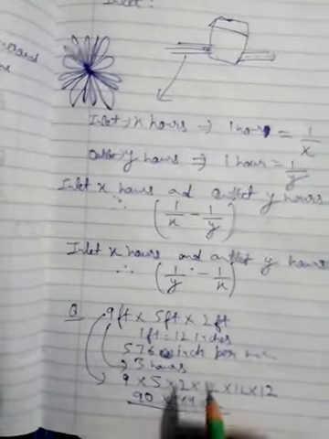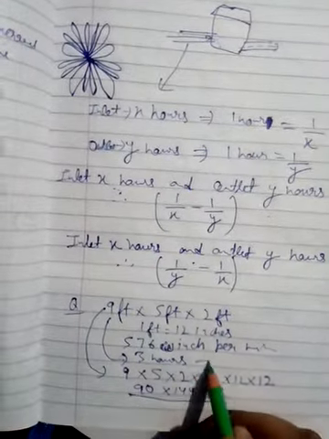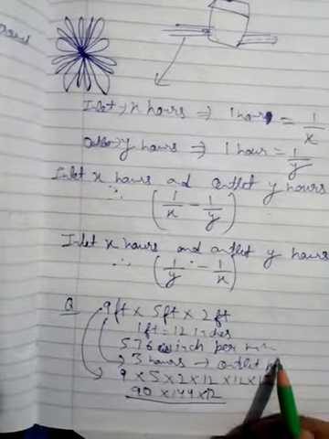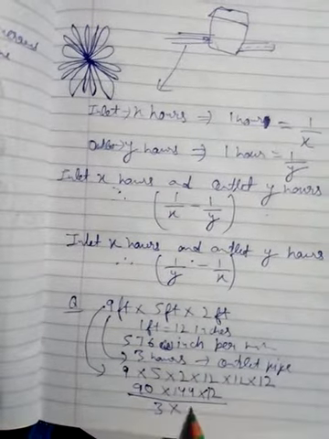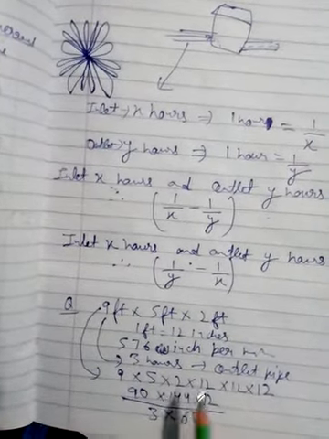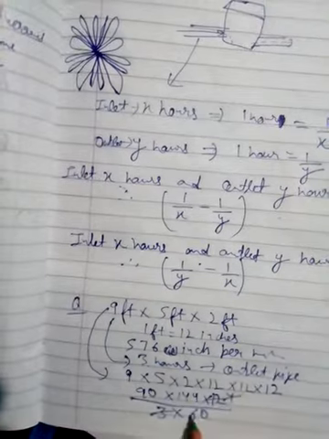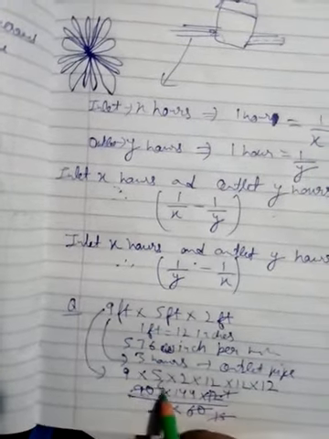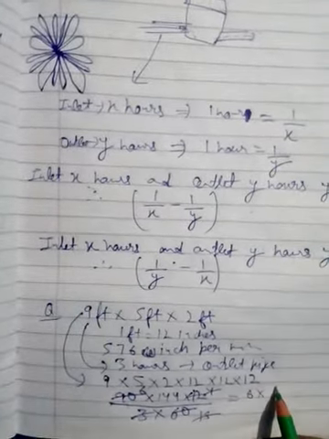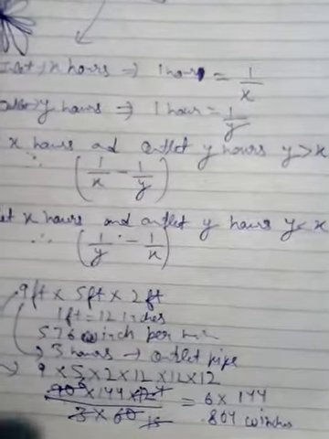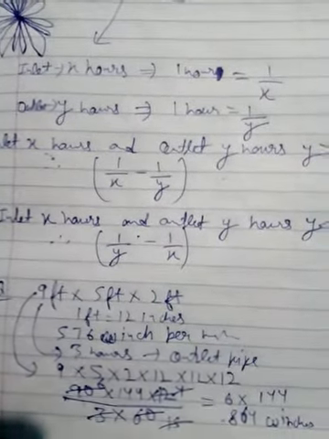The exhaust time of the outlet pipe is given as 3 hours, so the answer would be 3 into 60 minutes. Simplifying, 90 into 144 into 12 divided by 180 comes to 864 cubic inches per minute.